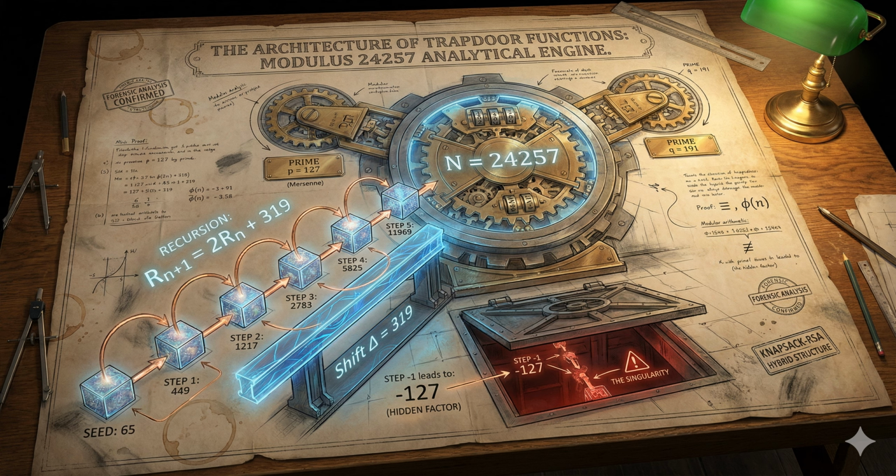It reminds me of those magic eye posters. You stare at the static, and suddenly a dolphin pops out. Here, we stared at 24257 and a list of numbers, and suddenly the prime factor 127 popped out just by stepping backward. And that is the lesson for the listener. Data often has a texture, even encrypted data. If you look at the structure, the gaps, the differences, the recursion, you find the ghost in the machine.